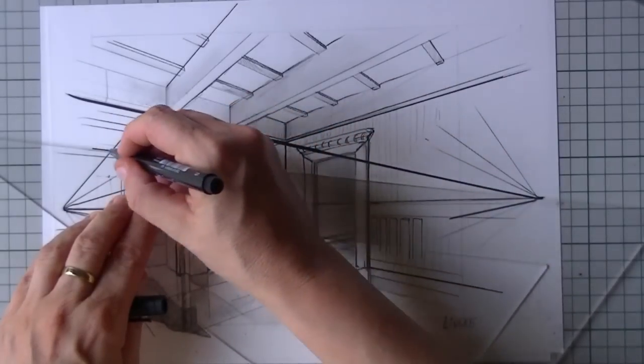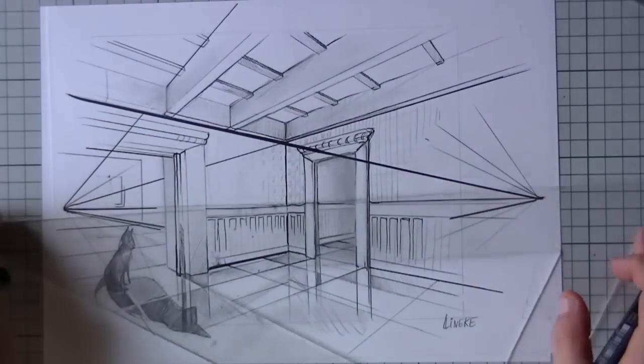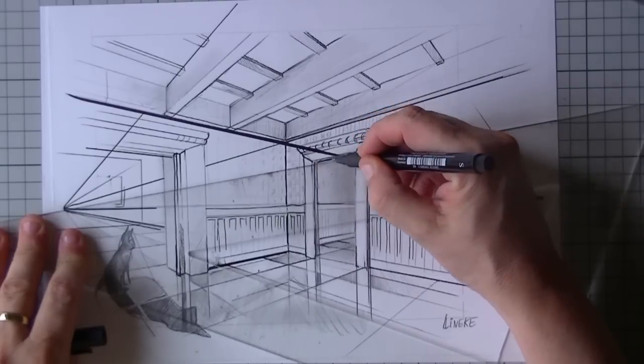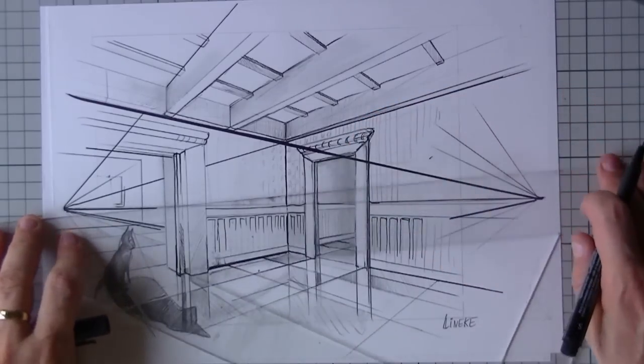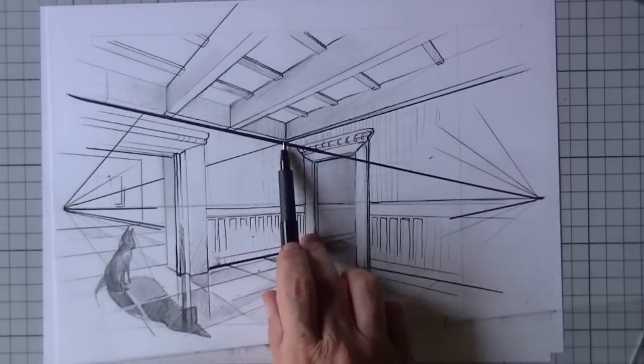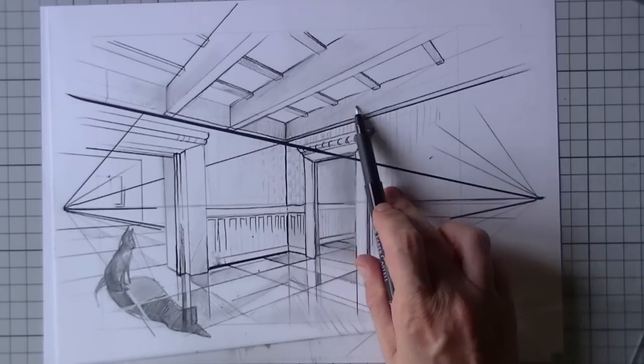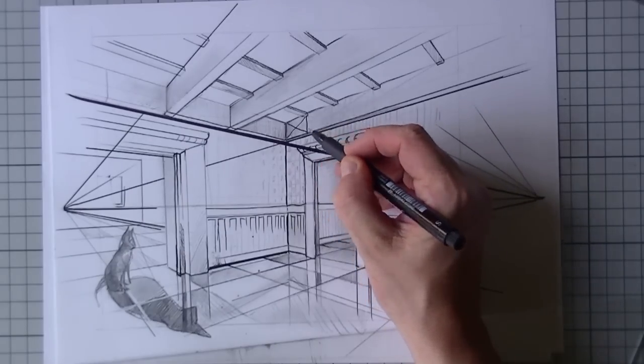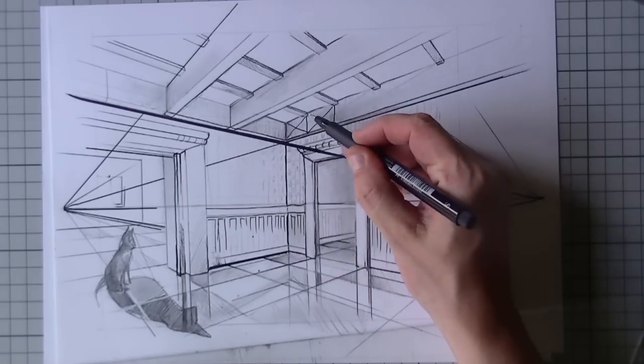I also use it, for instance, here in the opening in the wall or for a doorpost, and it's all coming from those two disappearing points, as are the bars that are in the ceiling.